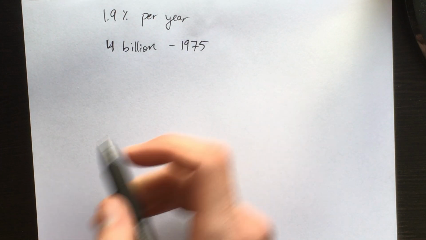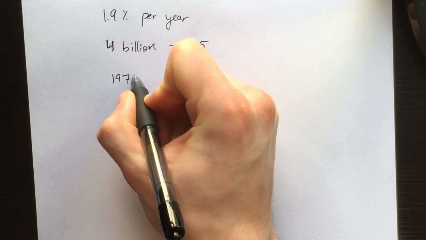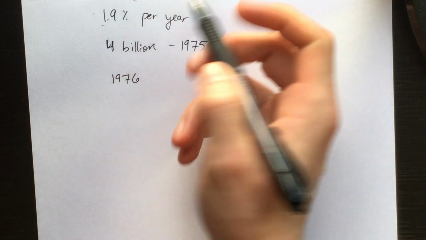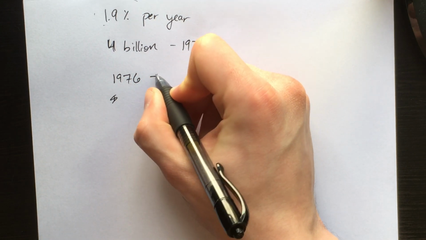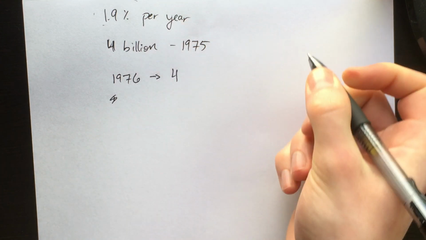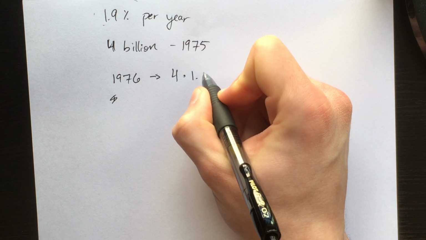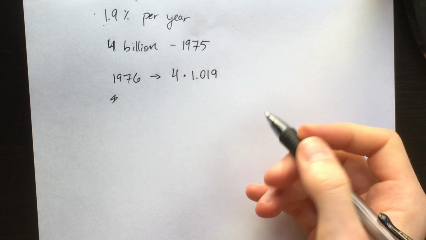Well, think about it this way. If you wanted to find the population in 1976, just 1 year after, you know that this is your average growth rate. So you would do basically, let me write it over here, 4 billion times what? 1.019.